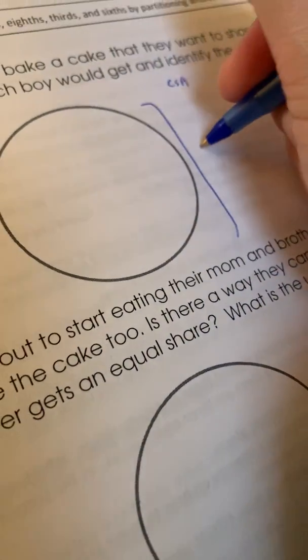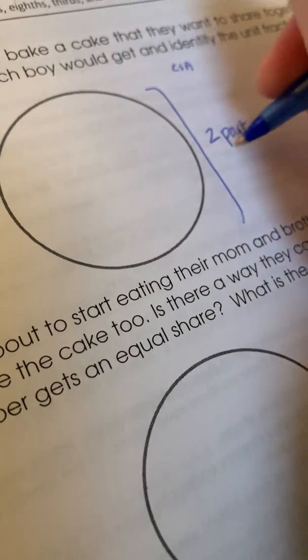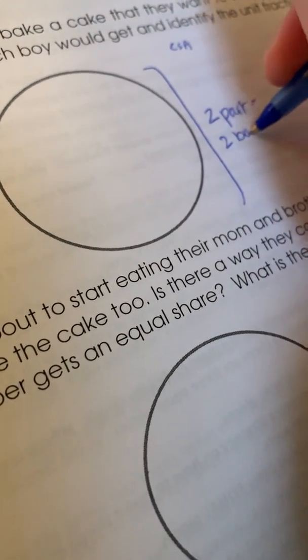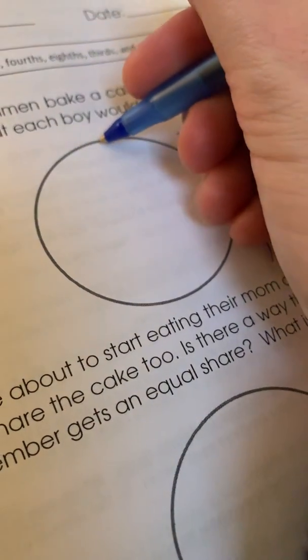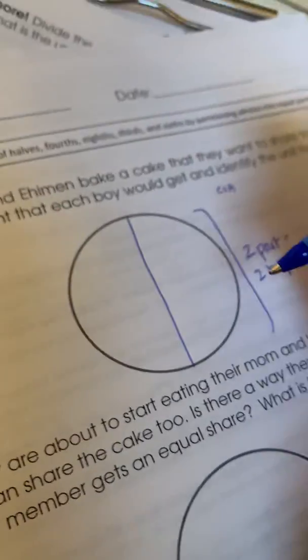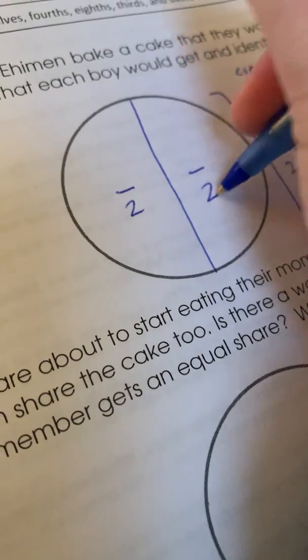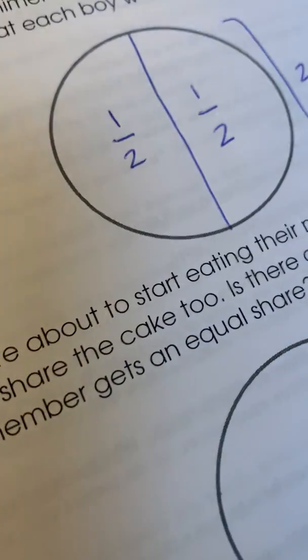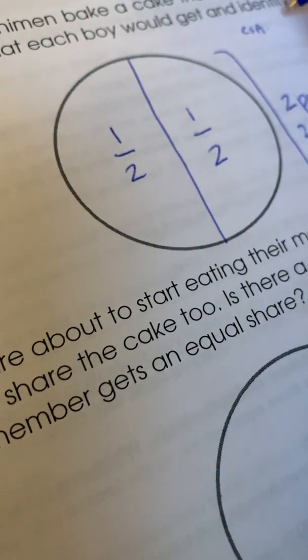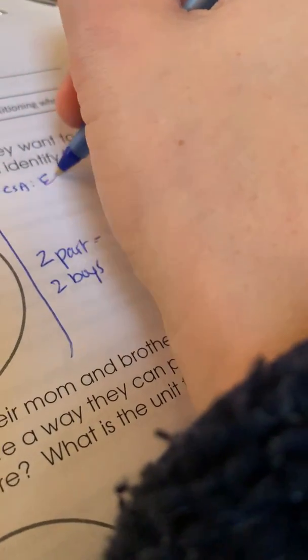There's 2 boys, so I'm going to do the same annotation you saw me do the other day. So there's 2 parts because of 2 boys. I'm going to split the cake into 2 equal parts. How many parts? 2 equal parts. How many parts of the whole? 1. So each boy completes the answer. Each boy gets 1/2.